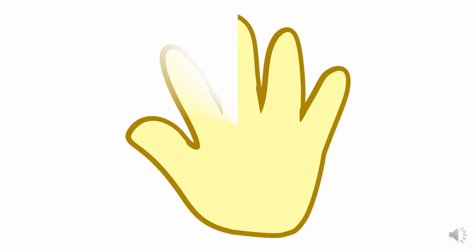Please make sure you learn all the number bonds so that you know them by heart and have them at your fingertips.